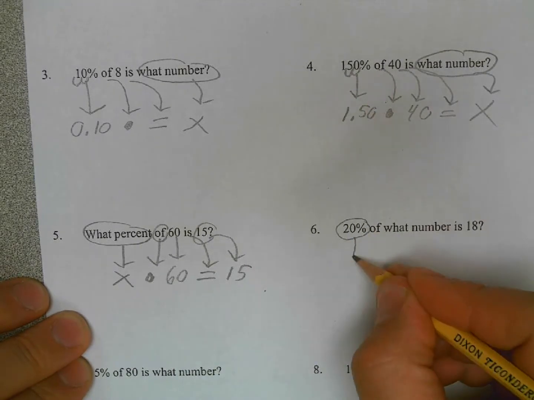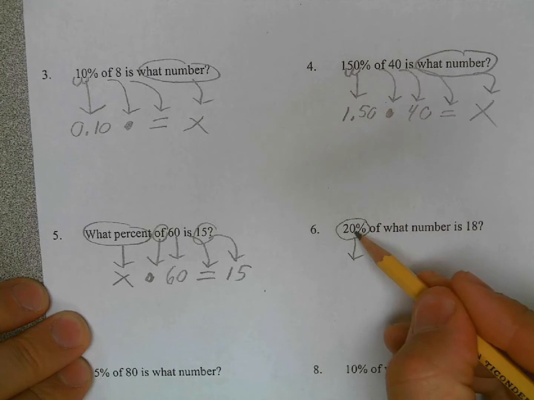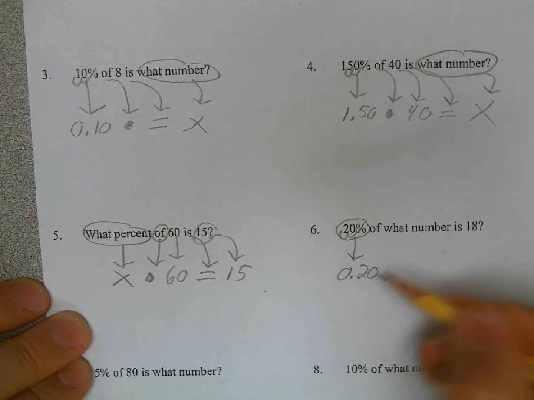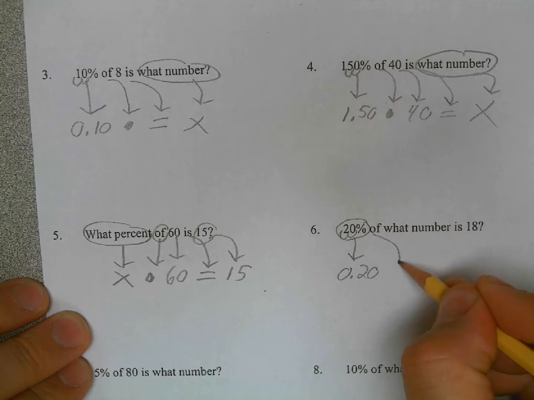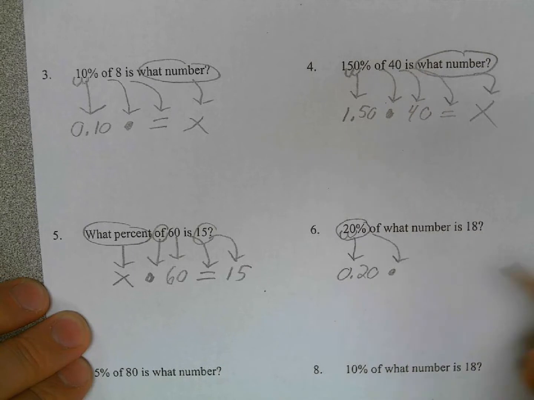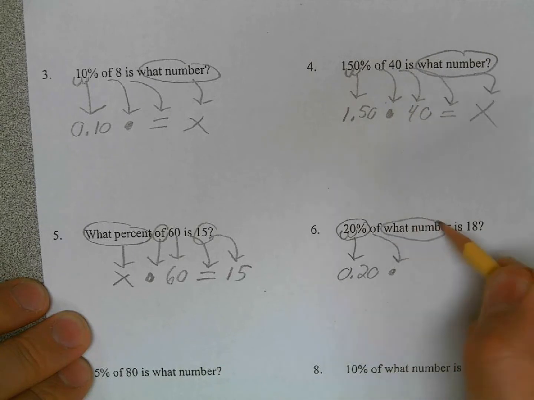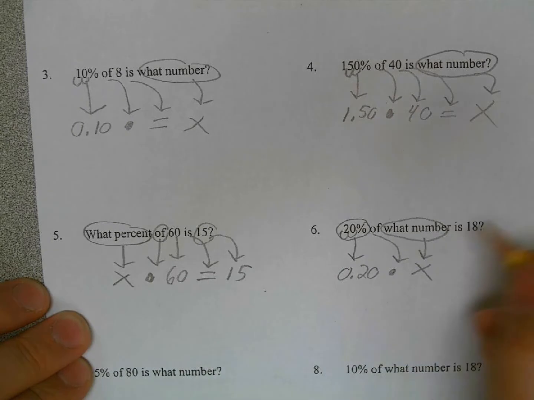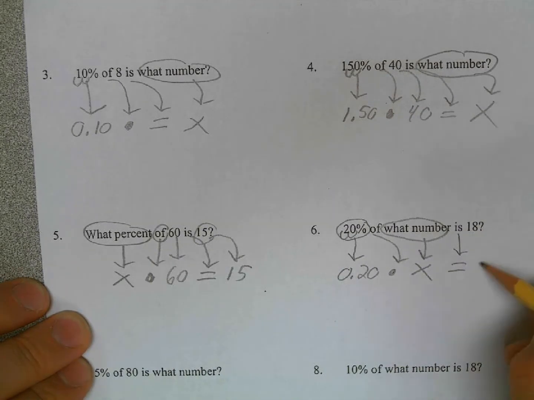So what I want to do is convert it to a decimal. So we got to move it 2 spots to the left. 1, 2. 0.20 of means times. What number? We don't know. So we're going to x is my equal. And then we have our 18.